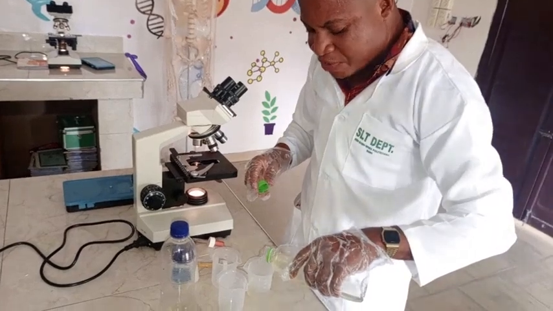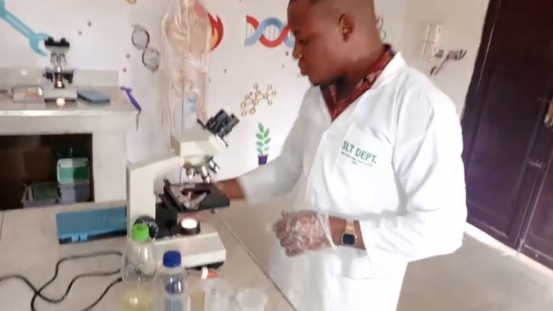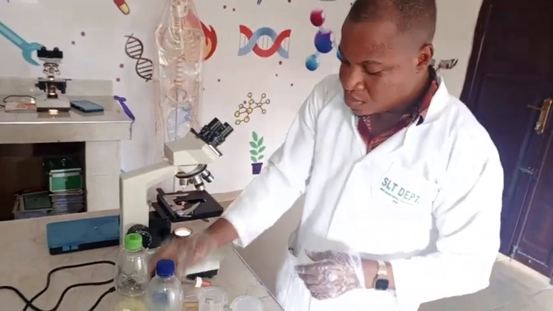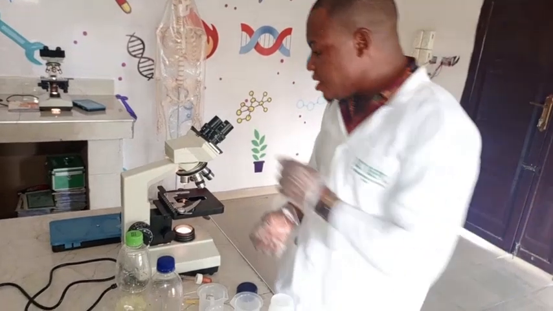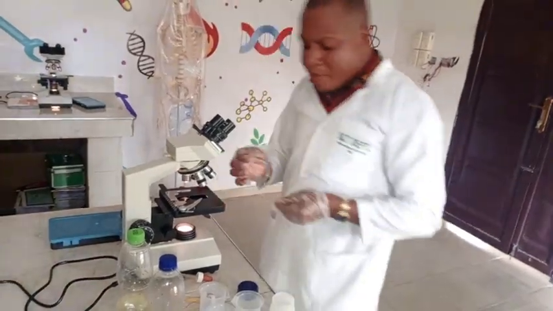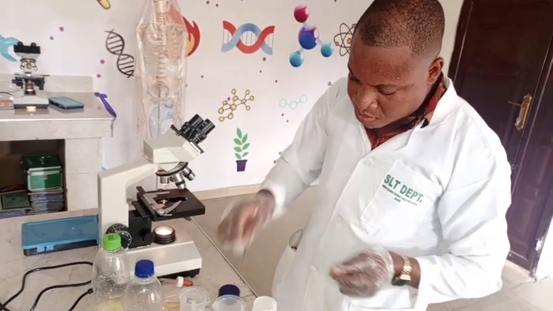Making your first water sample here. Now, this is the Vaseline or the petroleum jelly. I'm going to form a cavity.